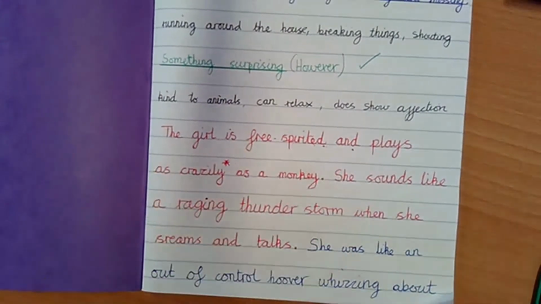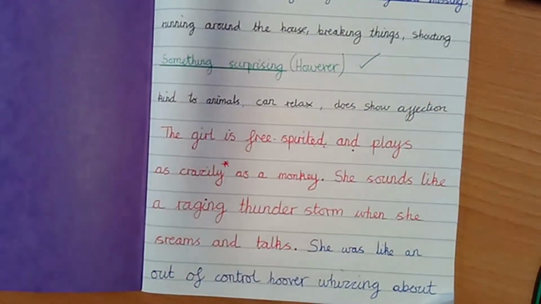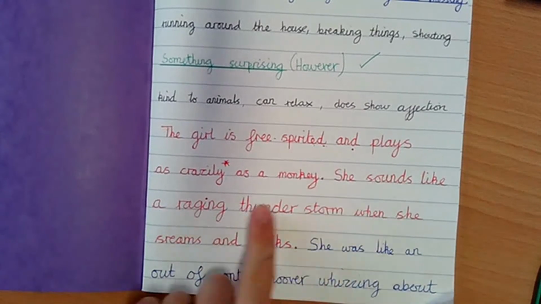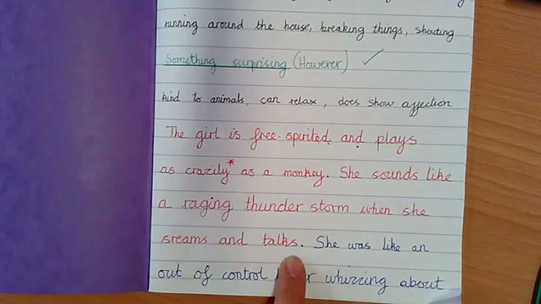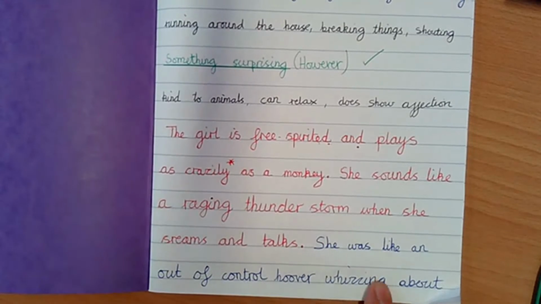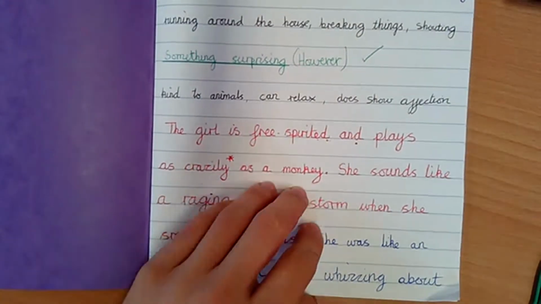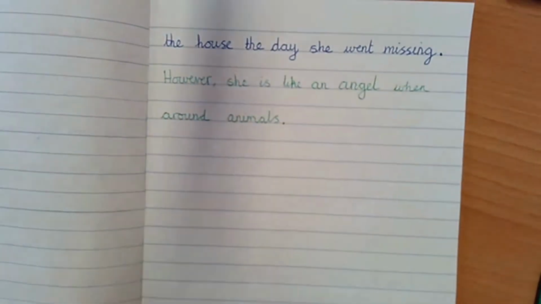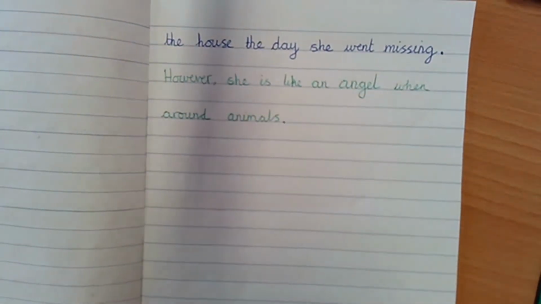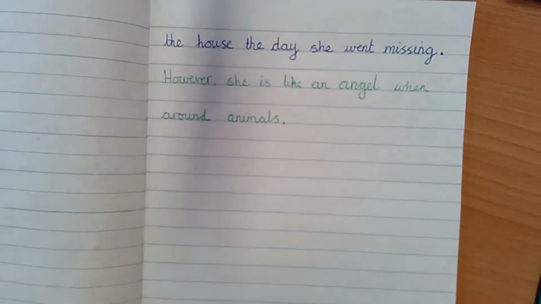The girl is free-spirited and plays as crazily as a monkey. She sounds like a raging thunderstorm when she screams and talks. Full stop. She was like an out-of-control Hoover whizzing about the house the day she went missing. However, she is like an angel when around animals.